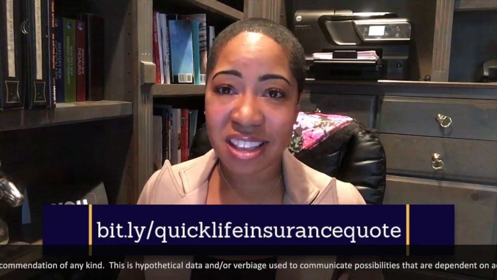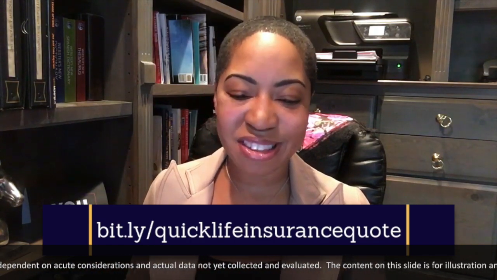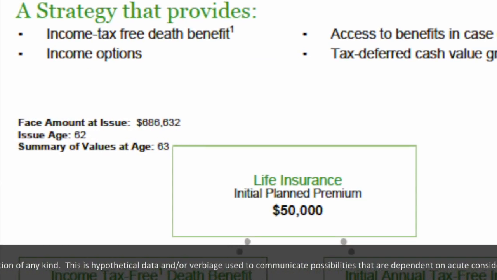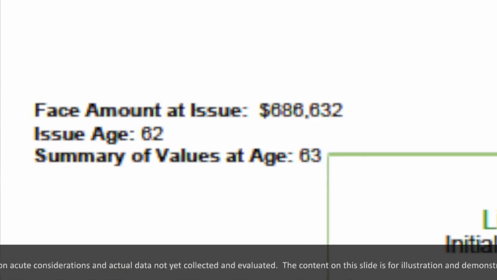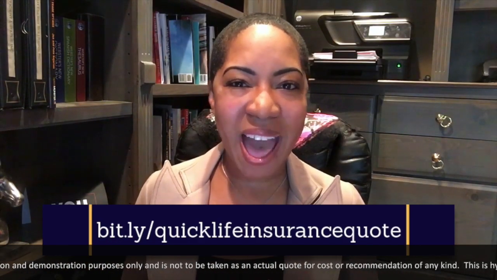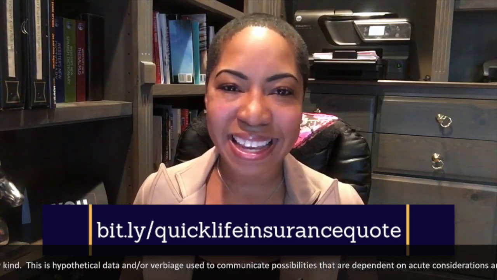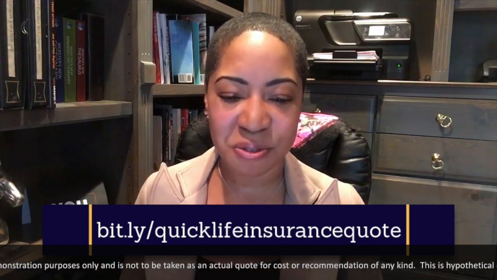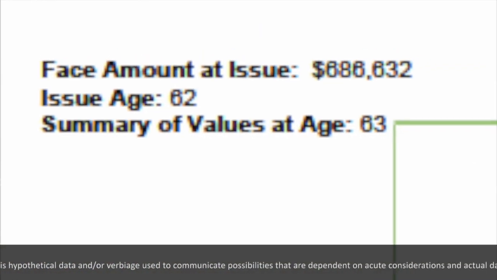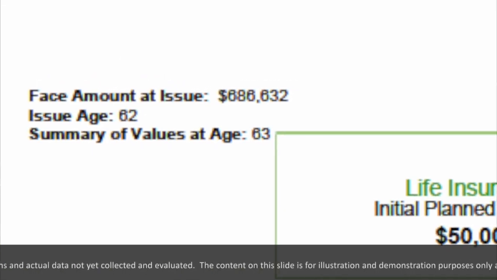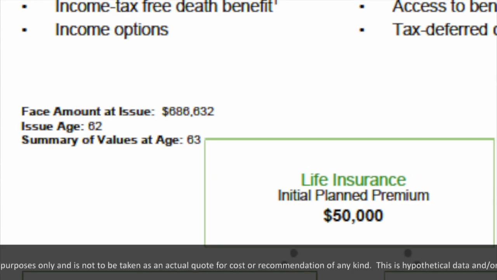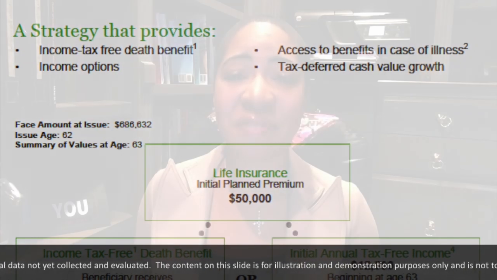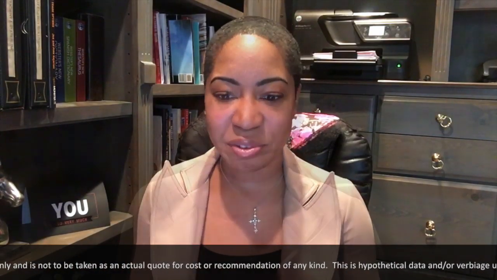So in this illustration, every illustration is different, but in this one they're telling you on this page the face amount, which is the death benefit, and what it is at the issue. Because in any given illustration, depending on how your financial professionals have designed your strategy, that amount can change over the years. So that's why it says at issue. It tells you the age, so you're just verifying that this is indeed the age that you and your financial professional agreed to price it at, and the age the summary of values is referencing, which we'll see as we progress, all right?